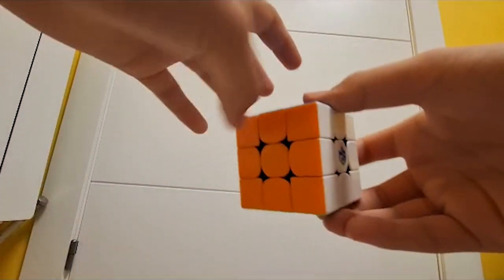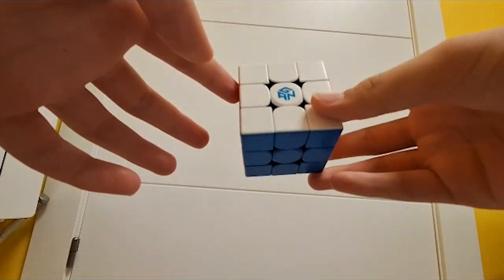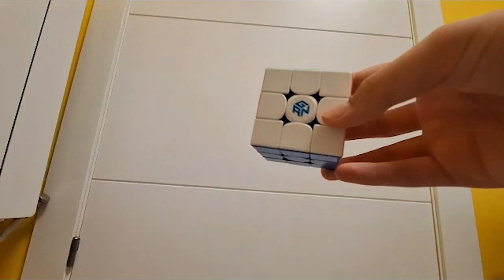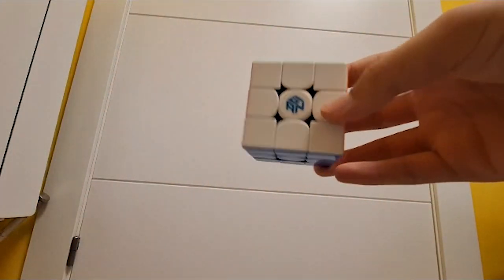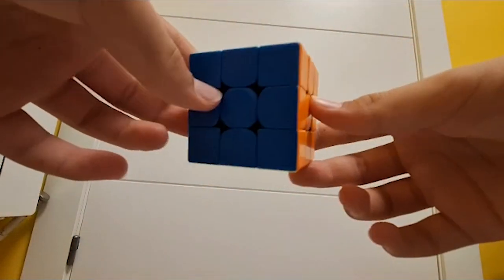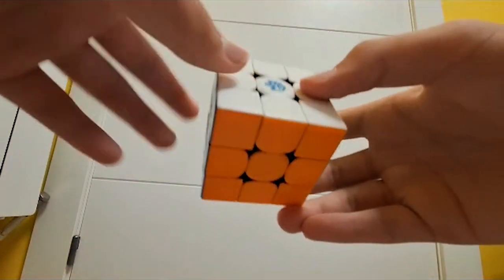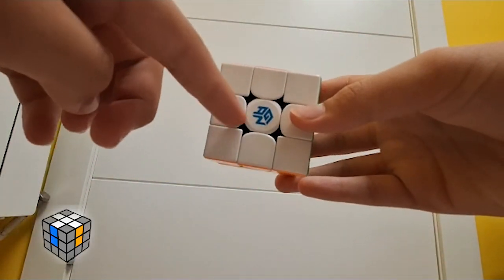Hello everyone, welcome to a new tutorial, and this time we're not gonna do the same as always, because for new people I always publish Roblox, but this time I'm gonna show you how to solve the Rubik's Cube. So it's really simple. First of all, we'll solve the white cross.